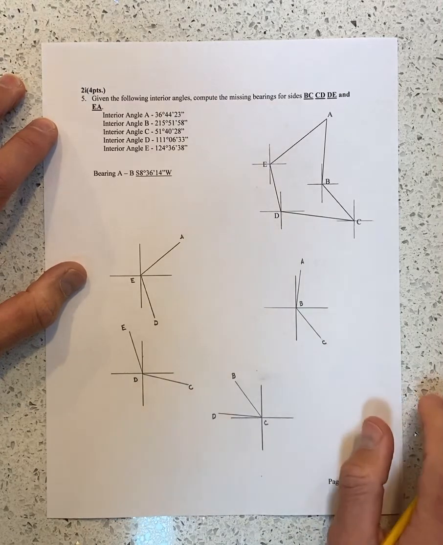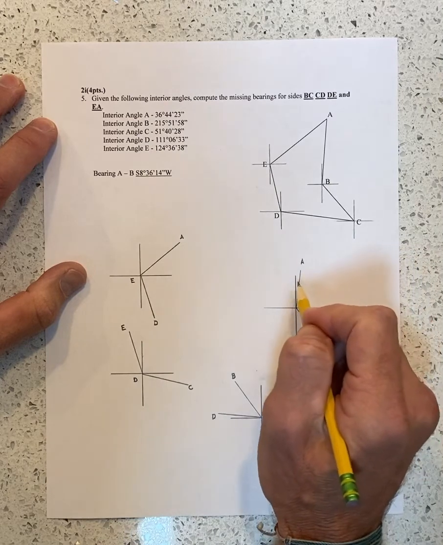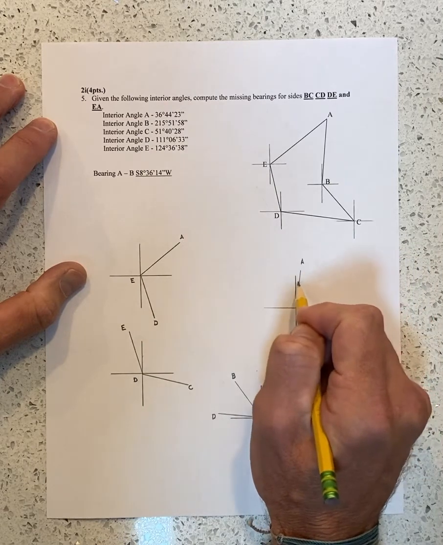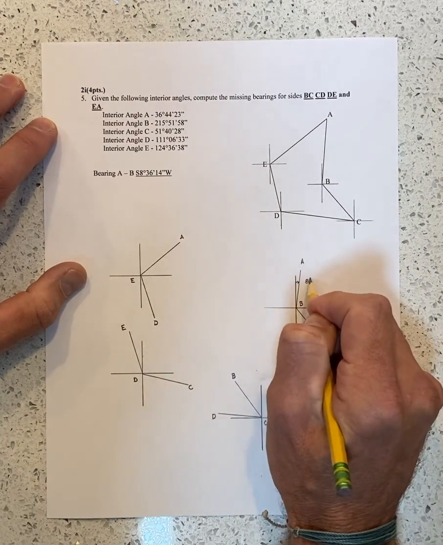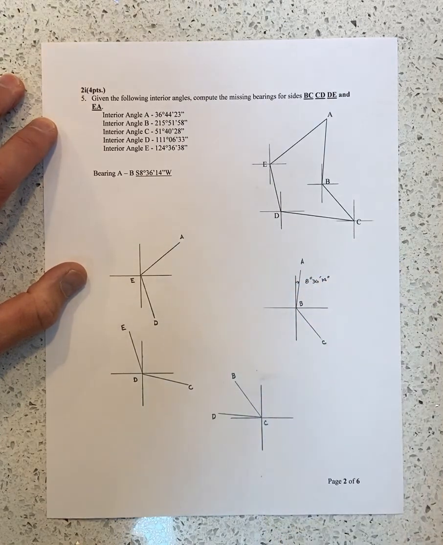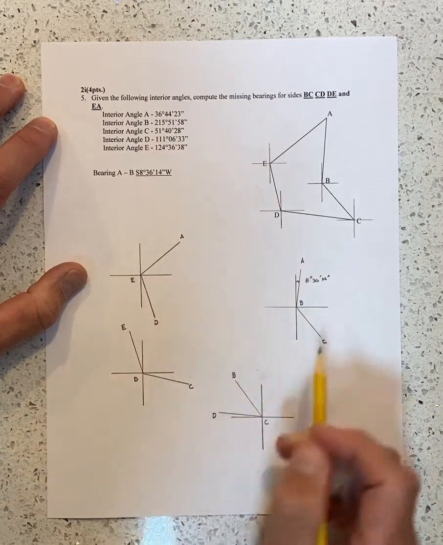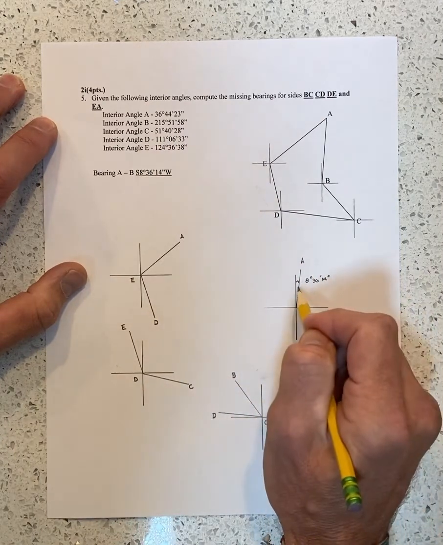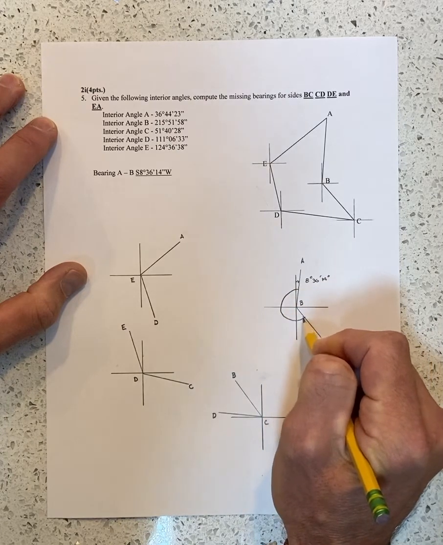So first thing I do is always draw what I know. Well, I know that the bearing from A to B is 8 degrees, 36 minutes, 14 seconds. And so that would be this little angle here. That's our 8 degrees, 36 minutes, 14 seconds. And then I also know our entire interior angle at B, which is this number here, 215 degrees, 51 minutes, 58 seconds. So that goes from here all the way around to here.